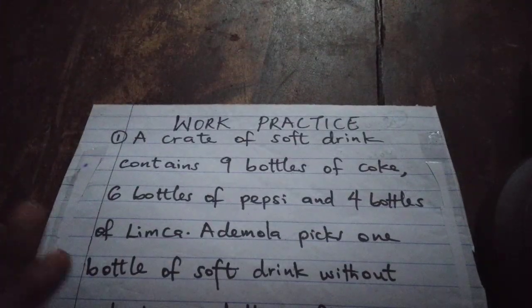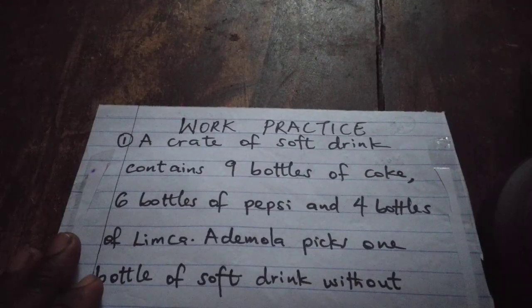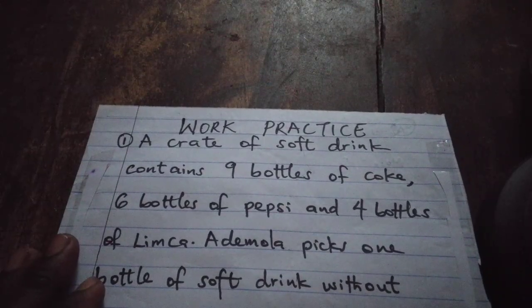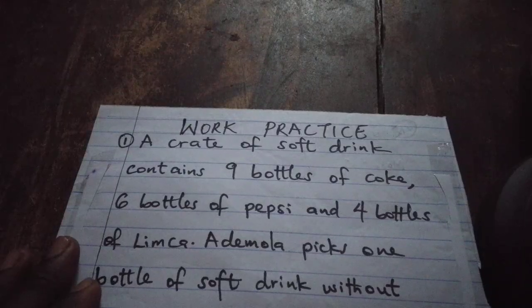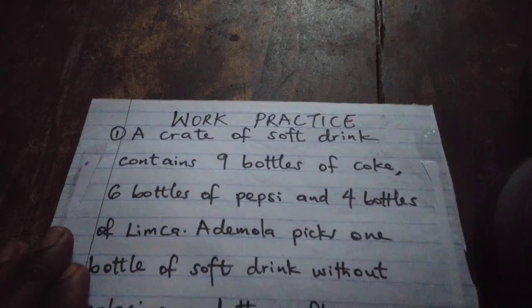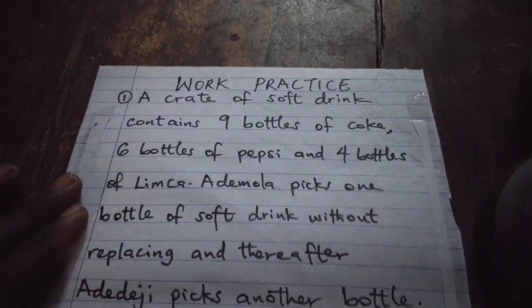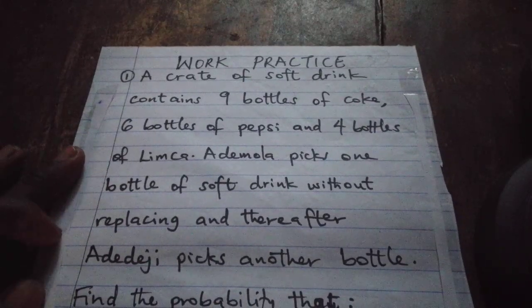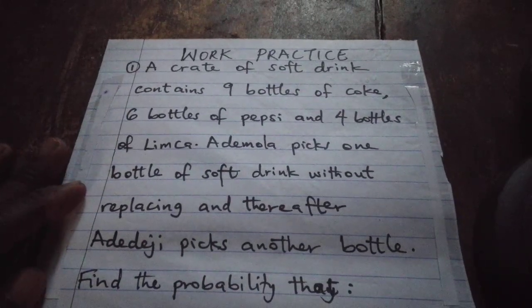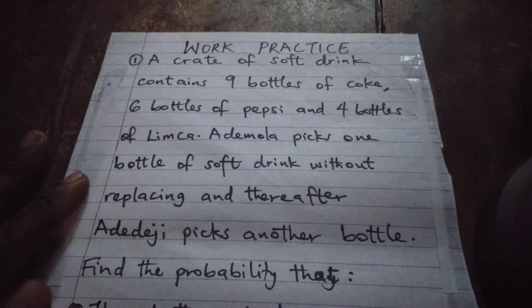Number 1, a crate of soft drink contains 9 bottles of Coke, 6 bottles of Pepsi, and 4 bottles of Clinker. Ademola picks 1 bottle of soft drink without replacing, and thereafter Adedeji picks another bottle.